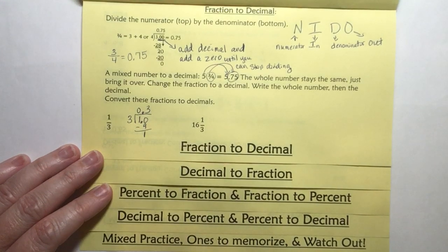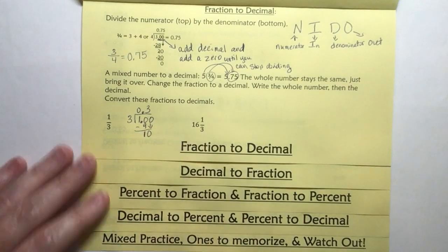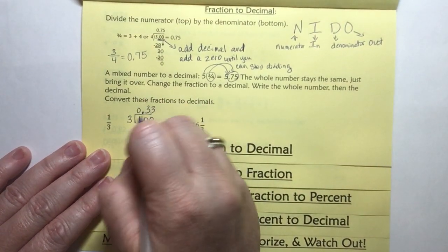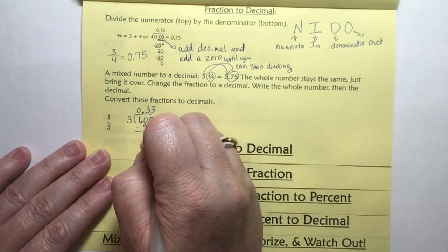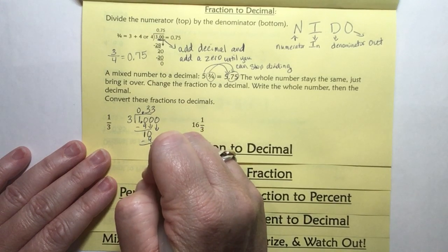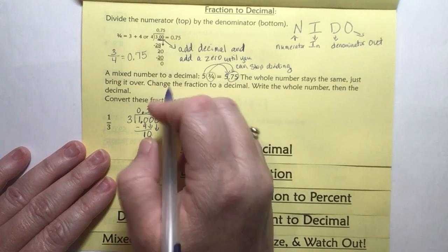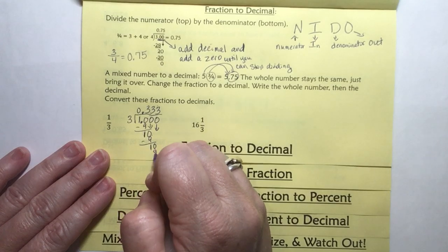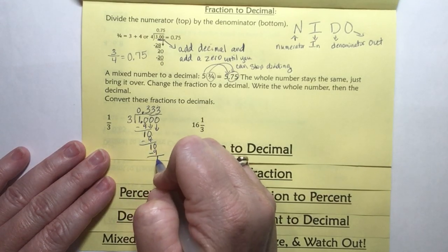Subtract, I get 1. Add a 0. Bring it down. 3 goes into 10 3 times. 3 times 3 is 9. Subtract, I get 1. Add a 0. Bring it down. 10 again. Started with 10, have 10 again. 3 goes into 10 3 times. 3 times 3 is 9. Again, a 9, and I get a 1 again.